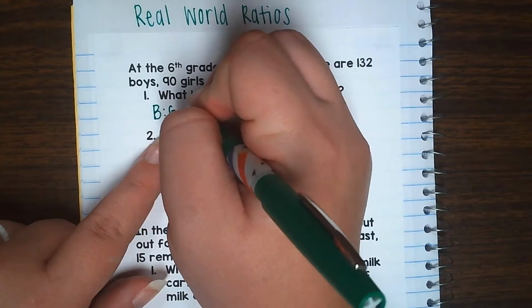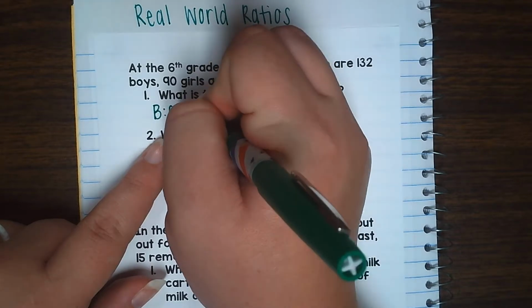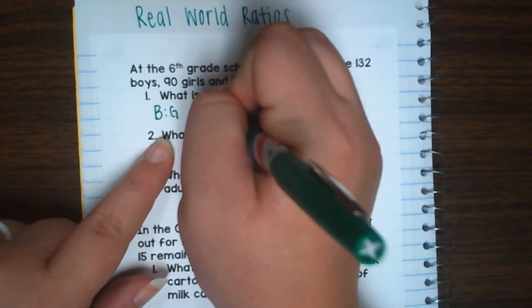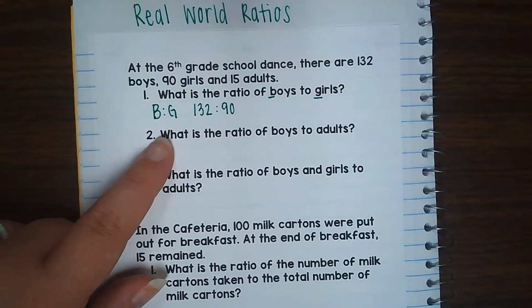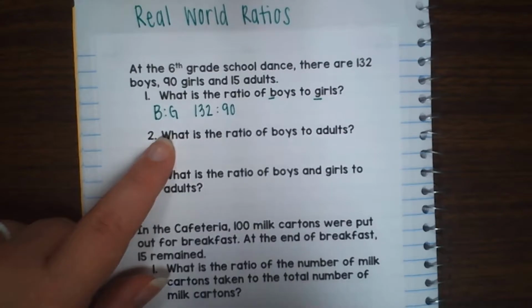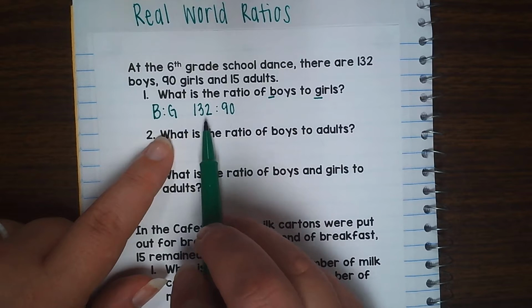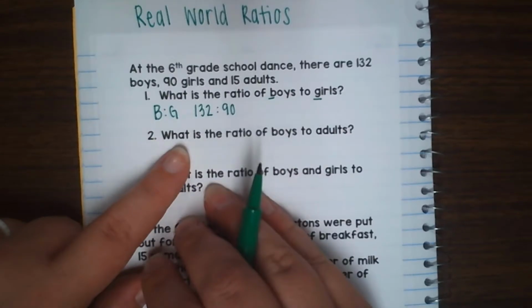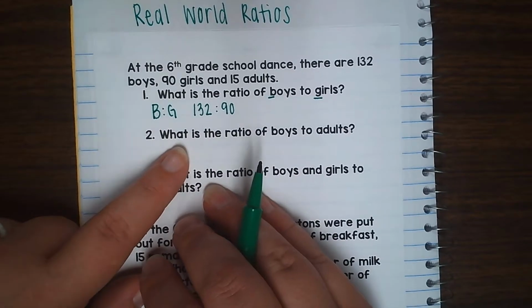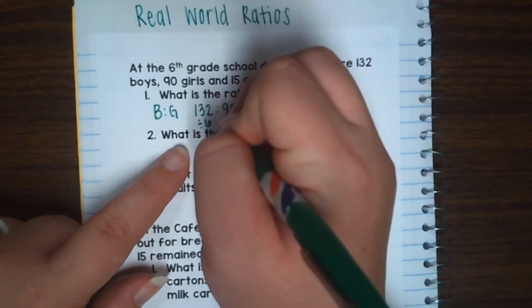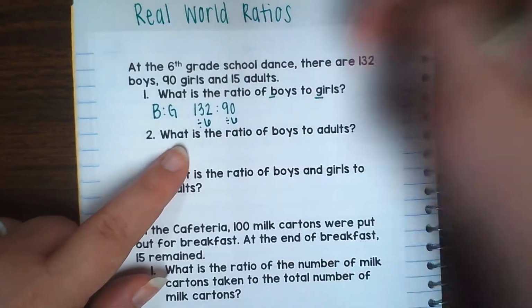There are 132 boys and 90 girls. Now, I know that both of these numbers are divisible by 2. They're also both divisible by 3. So I know that means they're both divisible by 6. So let's start there and see where that takes us.